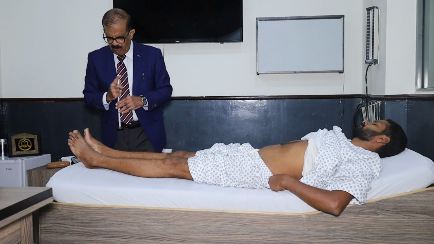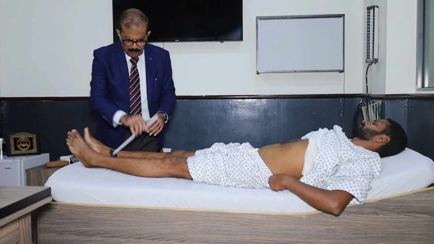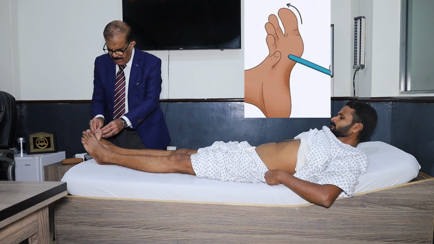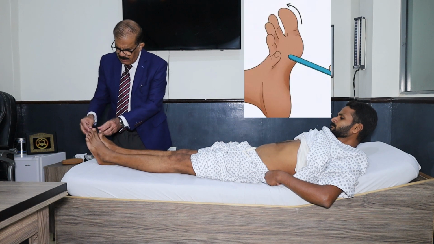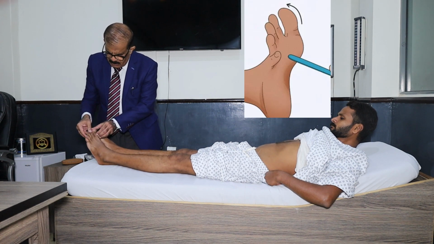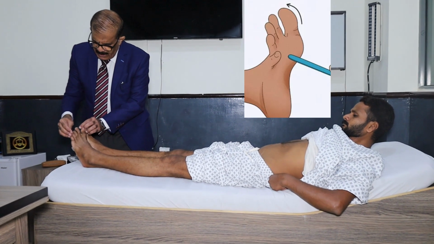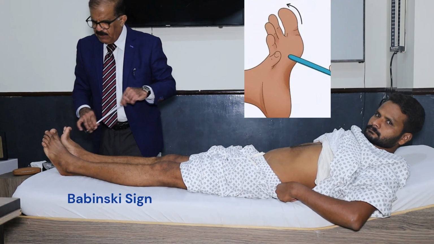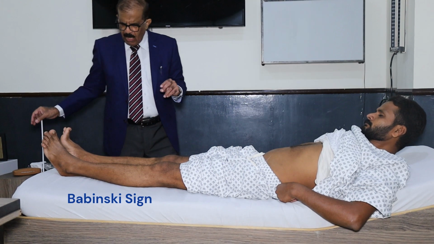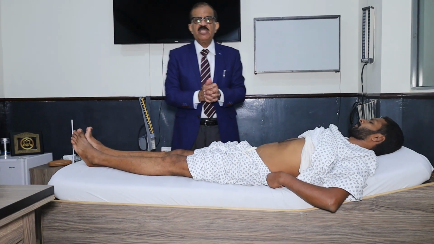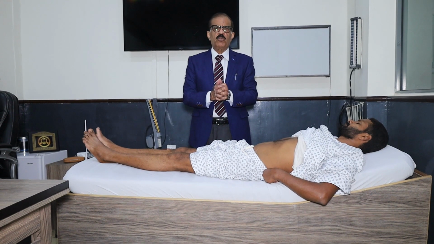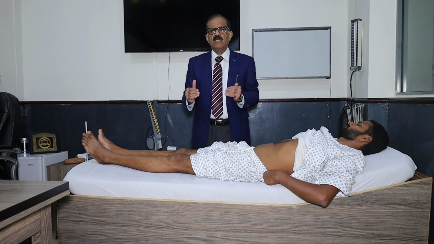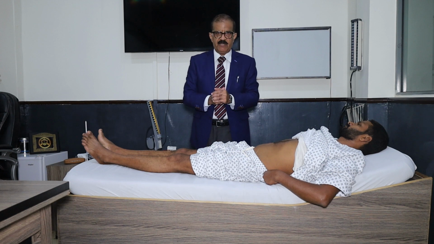Now in some cases when I do the same, there could be extension of the toe and fanning out of the fingers. Let me see if I can demonstrate this. This thumb would move upward and these fingers would fan out. This is called Babinski sign or upgoing plantar reflex, and this typically indicates upper motor neuron disease. Again I say that it has to be considered in the proper context.